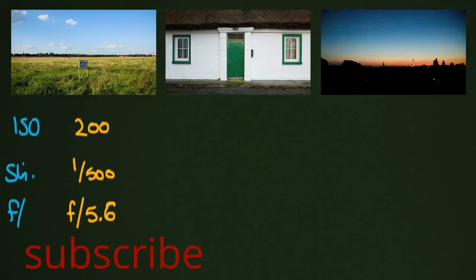This shot was the Irish cottage. It was a cloudy, rainy day. It was ISO 200 still, though. I took the shot, though, at 100th of a second, and it is also at f5.6.